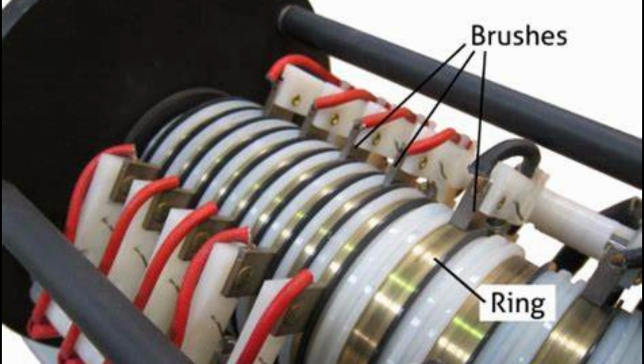Function of brushes. As the rotor spins, the brushes make contact with the slip rings, allowing electrical current to flow from the rotor windings to the external electrical circuit. The brushes maintain constant contact with the slip rings, ensuring a continuous flow of electricity. They also transfer the voltage regulator's control signals to the rotor windings to adjust the magnetic field strength and regulate the alternator output voltage.